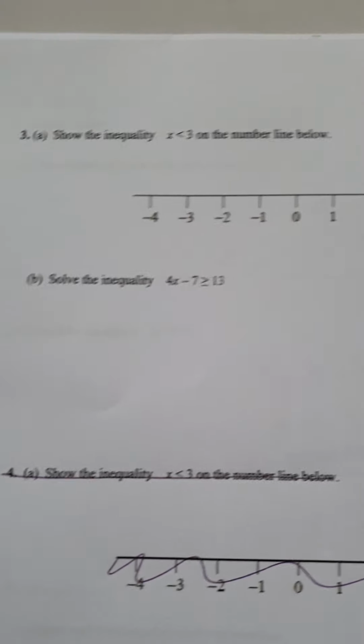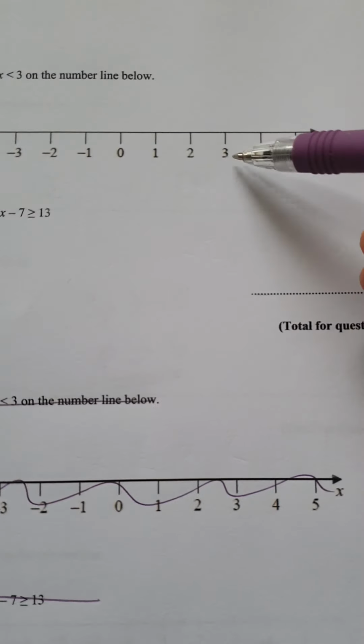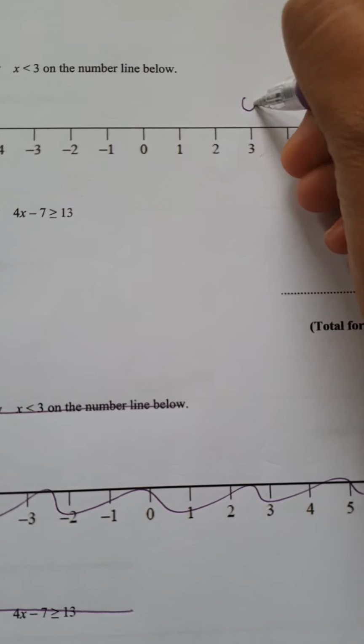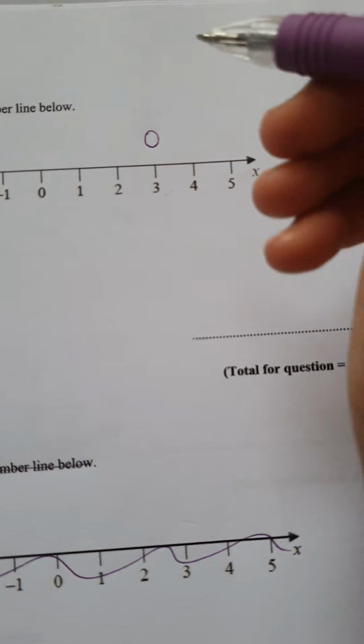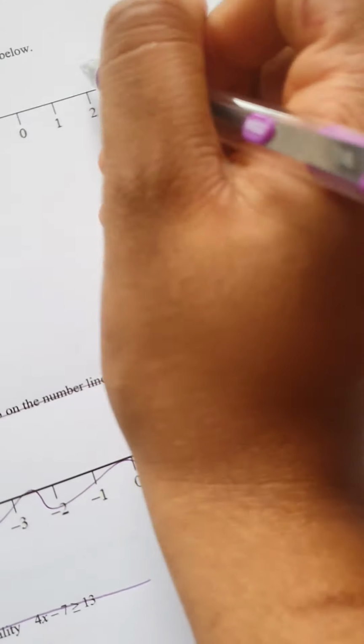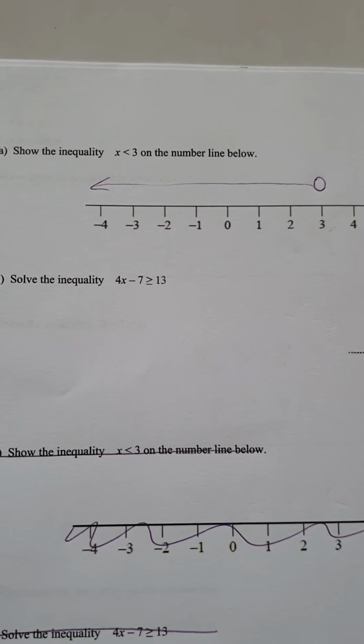Now, if we go to the next page, we need to write an inequality on the number line. I know that it's going to use the integer 3, so I'm going to draw a circle for 3. Because it's not equal to, it's just going to be an open circle. X is less than 3, so I'm going to have to draw an arrow all the way down this way. That was how you would draw that inequality on a number line.